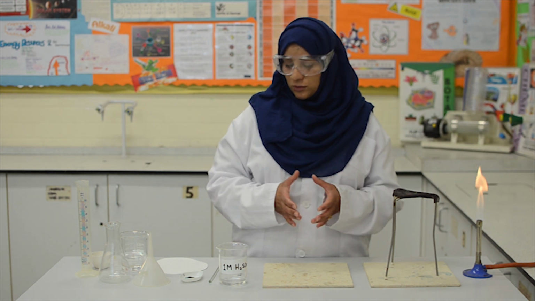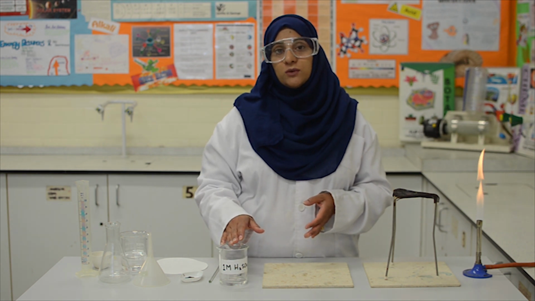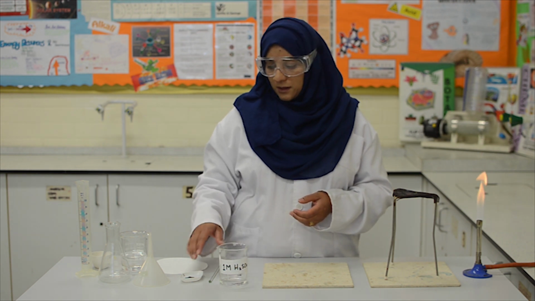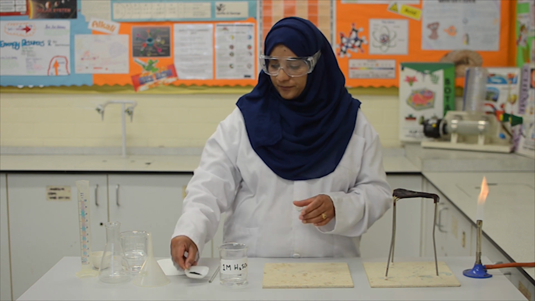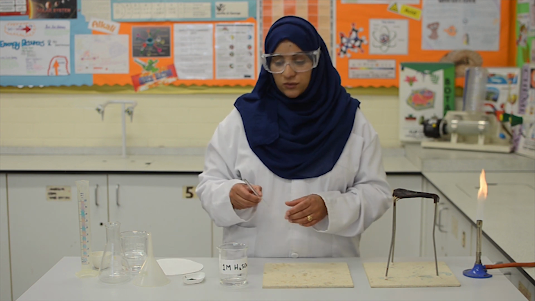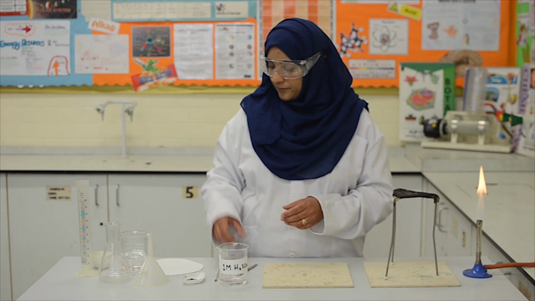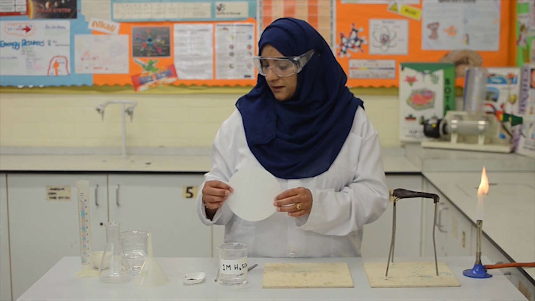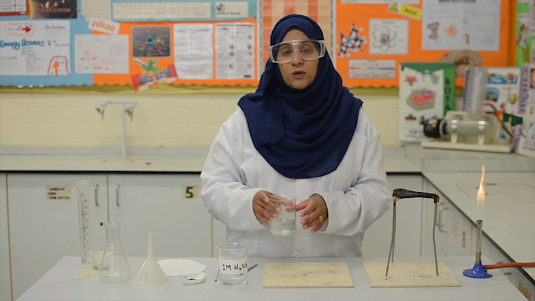Now for this practical, we need 1 molar dilute sulfuric acid, copper 2 oxide powder, a glass rod, a spatula, filter paper, a beaker with water.